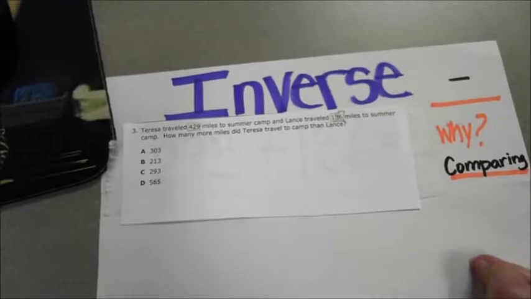Yes. So would that be the giraffe image that comes? That would be the giraffe image. And when it's the giraffe, we know we're using the operation of? Subtraction. Because we are comparing. That's going to be our reason why. We are using the operation of subtraction.